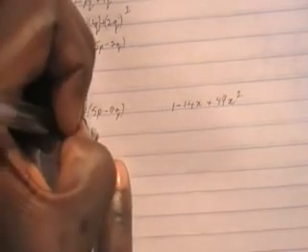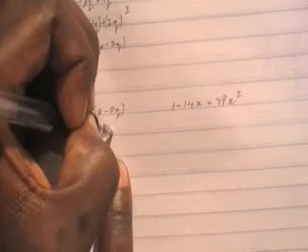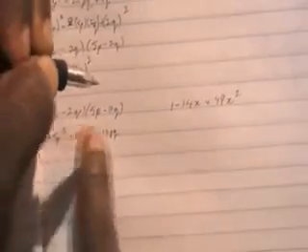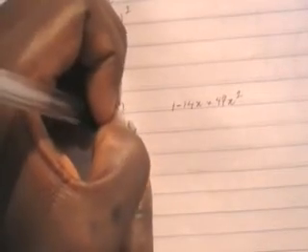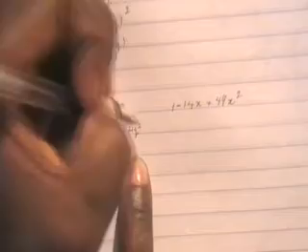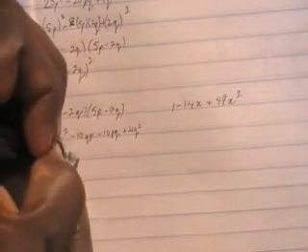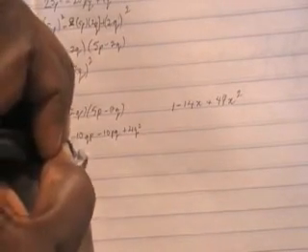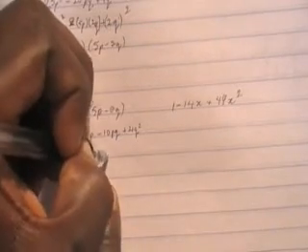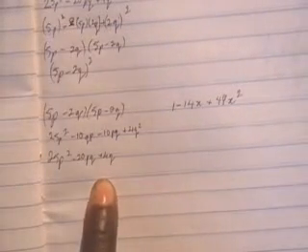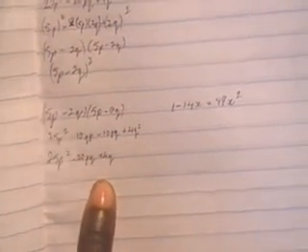And minus 2q times 5p will give you minus 10pq again. And minus 2q times minus 2q will give you positive 4q squared. And when you add the two up in the middle, you'll get back your minus 20pq plus 4q squared. So that's why we put the negative in the center.